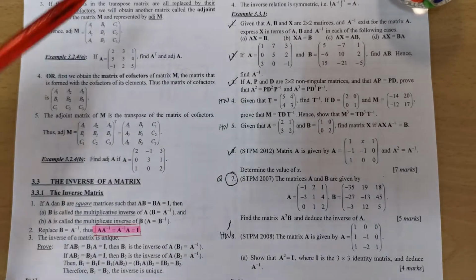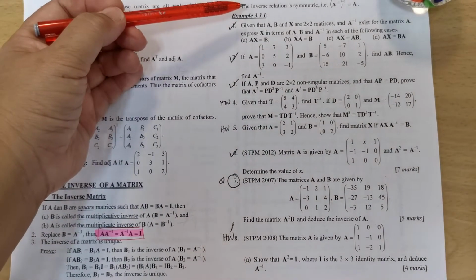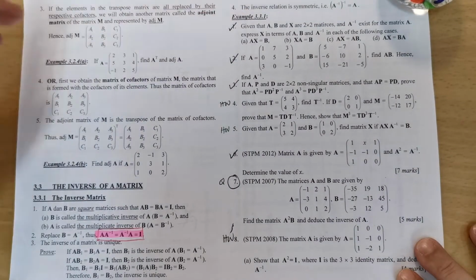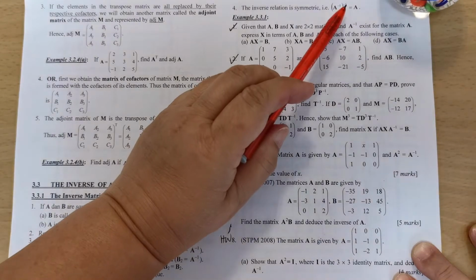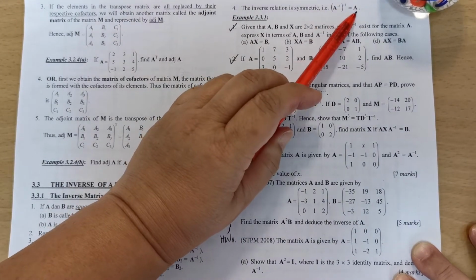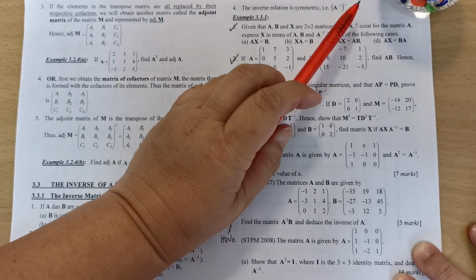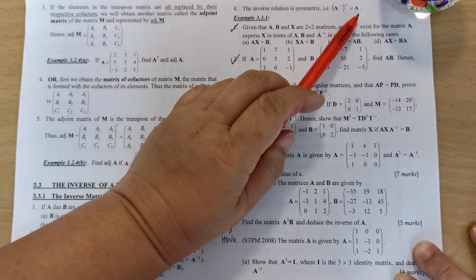Alright, so number 4. The inverse relation is symmetric. Symmetric means, you see, the inverse of the inverse equals the original matrix. The inverse of inverse A is the same as A.